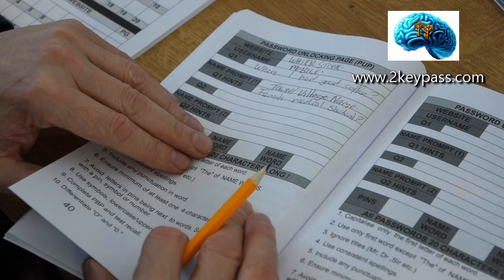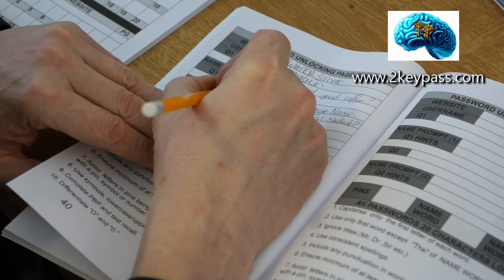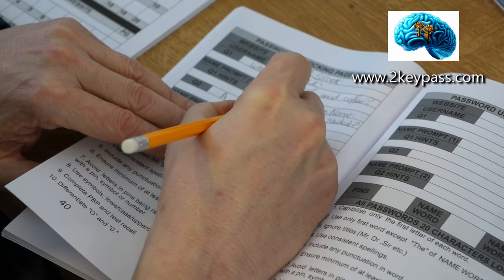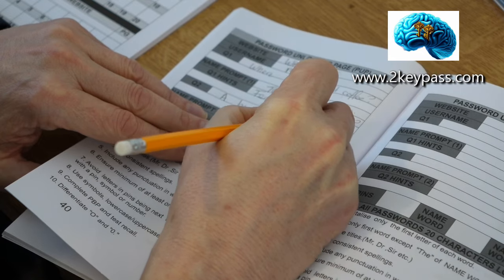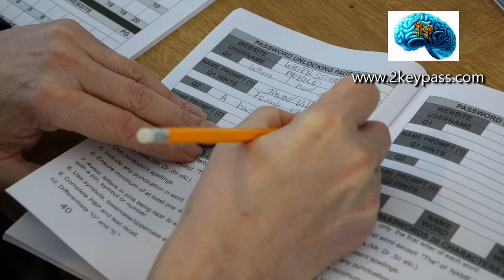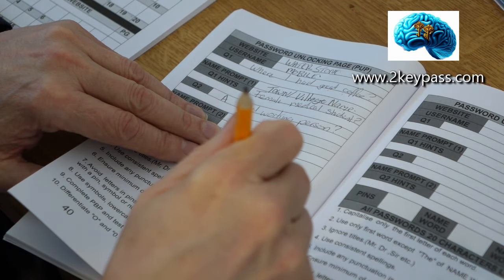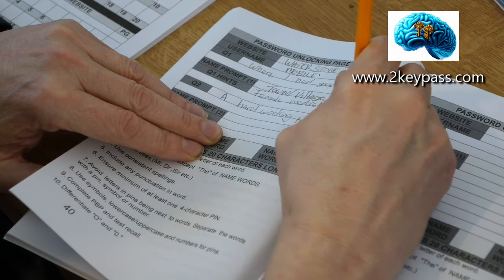Right, the second question I picked from the list of questions is a hard working person. I put a question mark here, but I don't need one.